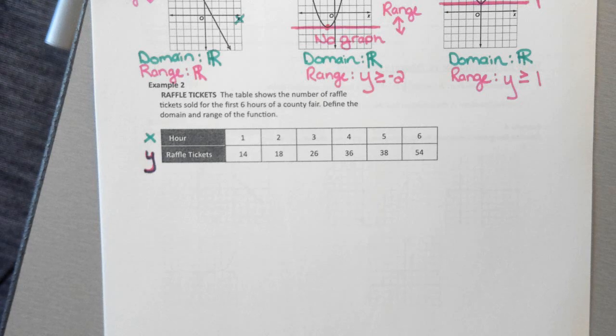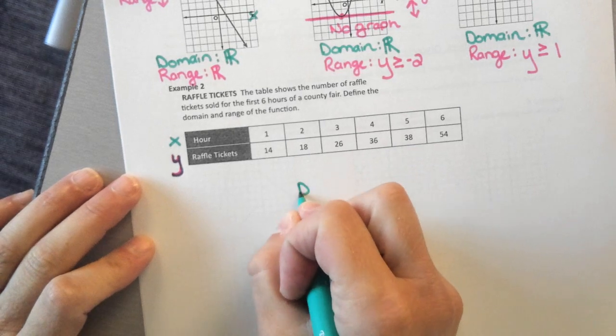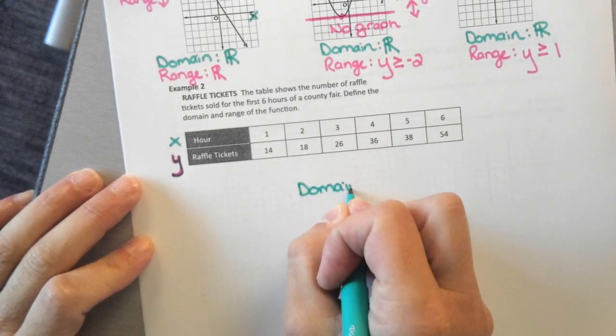So typically when you have something in time, it's going to be your X values, your independent value, what you're kind of basing everything off of. And then your Y is dependent. So the number of tickets depends on what time we were looking at. So when we go to write the domain and range, we're going to write it just a little bit different for these. So write out the word domain for me again.